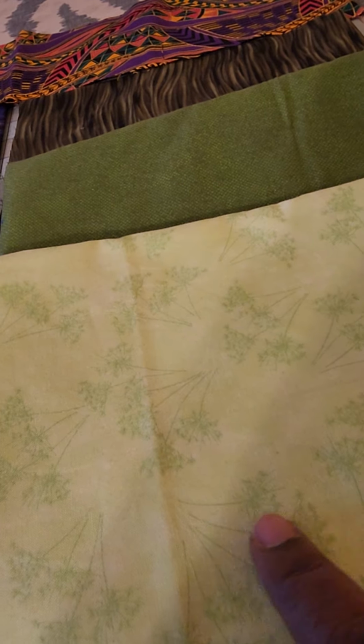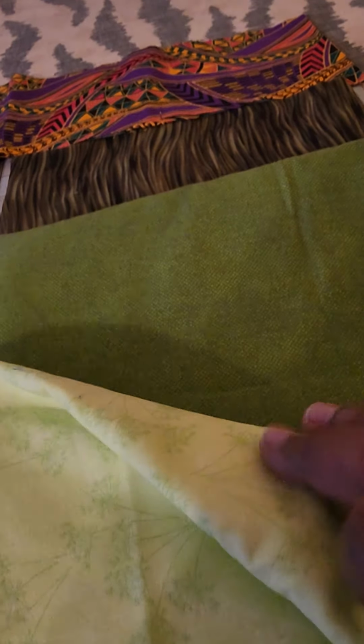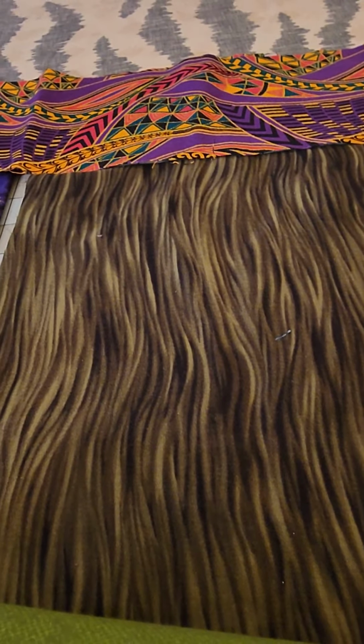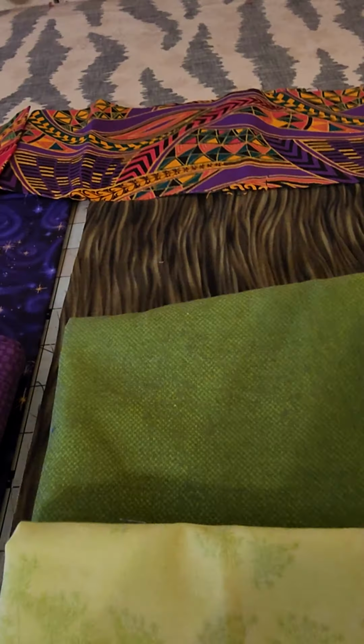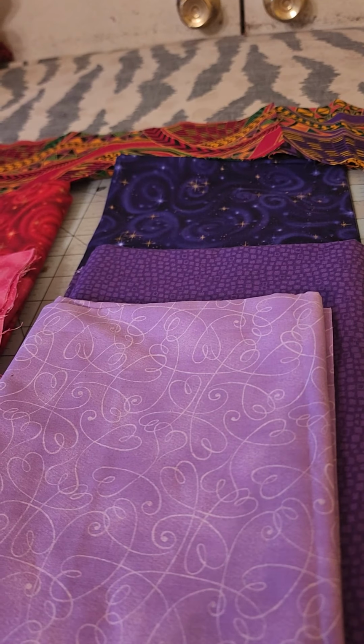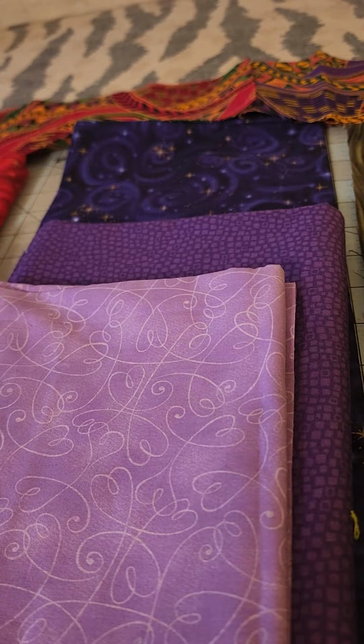So if you see here this light fabric, there are little branches of flowers in there. And this one is more textured. But here's the one that's more interesting. The dark green has a grassy, wavy look. So that motion, in addition to the color, is also going to provide interest in your quilt.